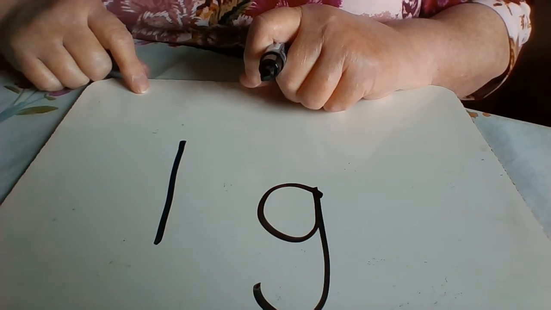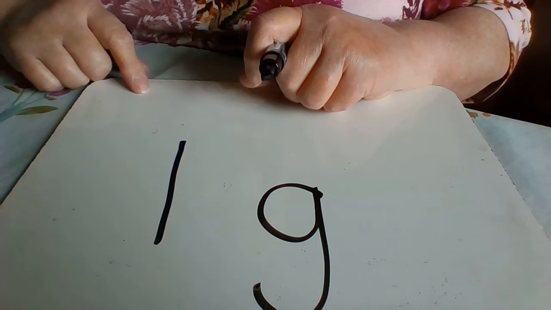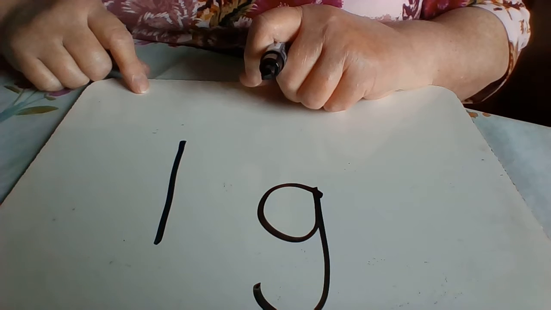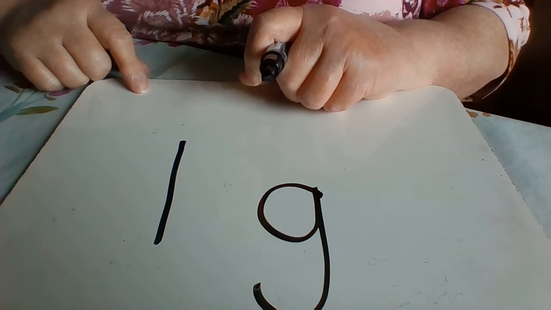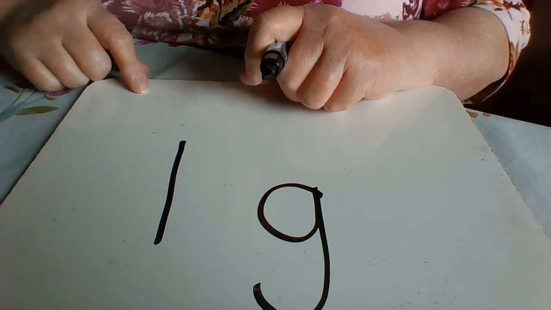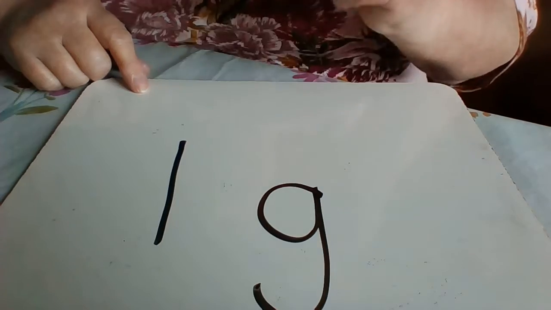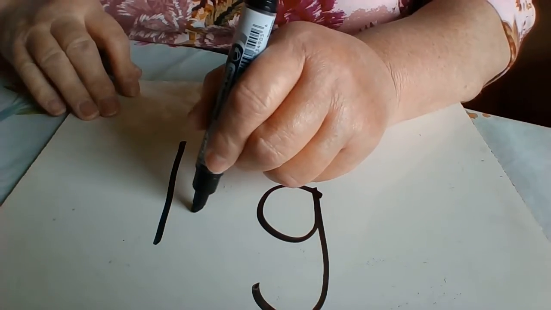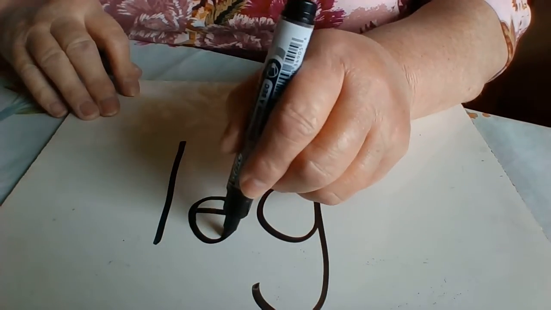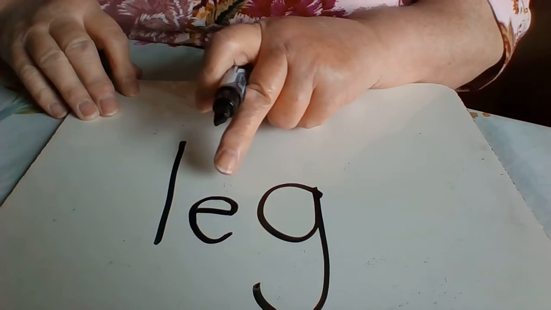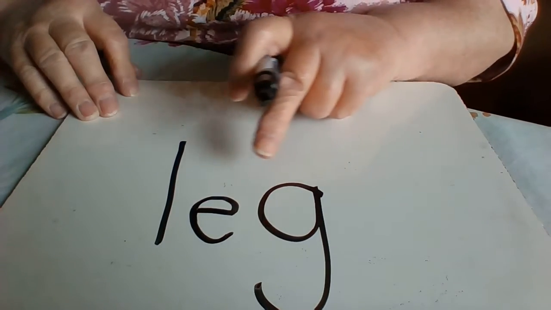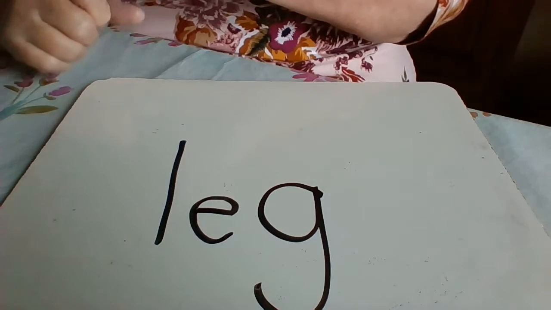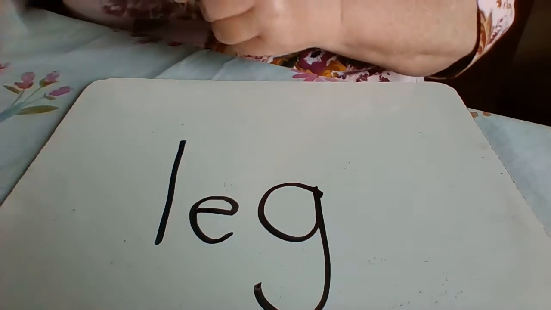I want it to say leg. Egg. Leg. What letter should go in there to make it say egg, leg? If you said the sound, egg, leg, you are right.